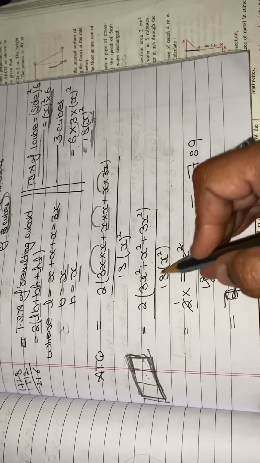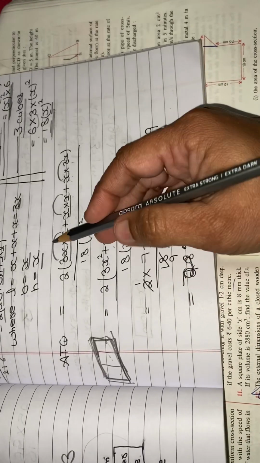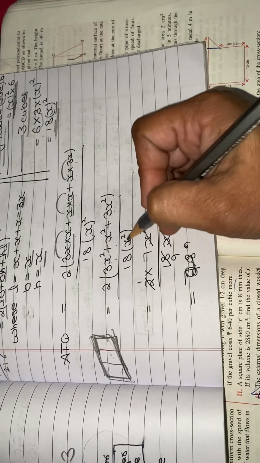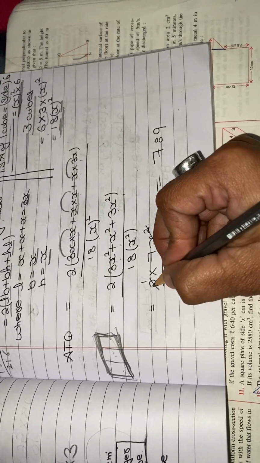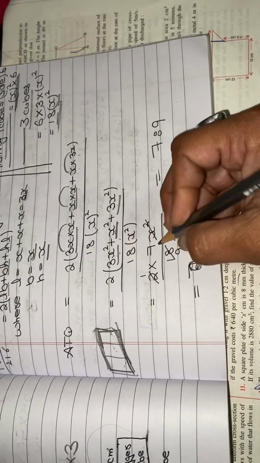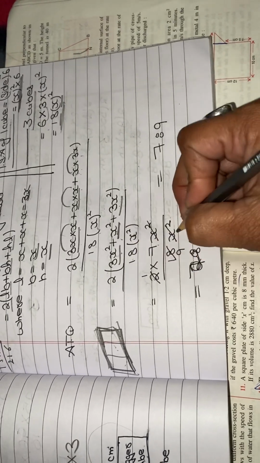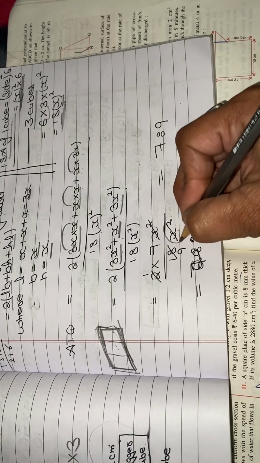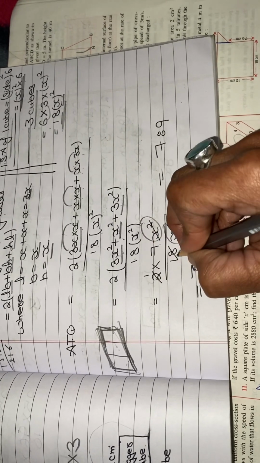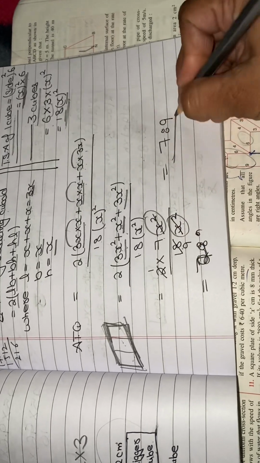So here we have 3x square, x square, 3x square, and 18x square. 2 as it is, 3 plus 3 is 6, plus 1 is 7, so 7x square over 18x square. We cancel x square with x square. 2 ones are 2, 2 nines are 18. So here we have 7:9.